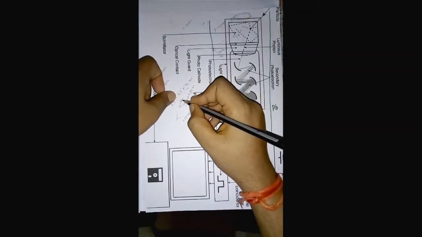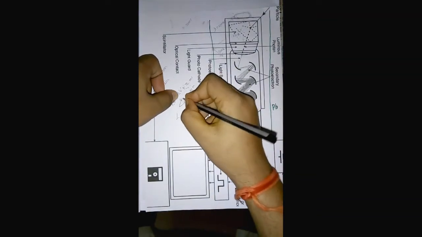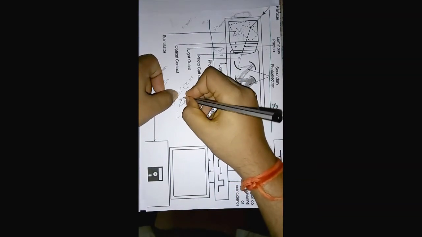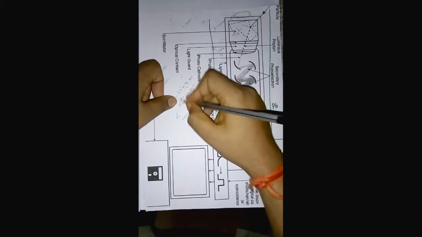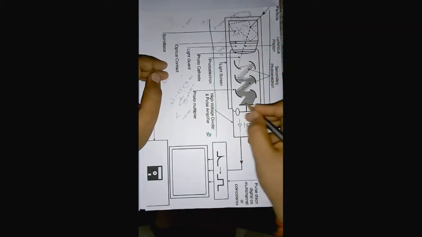But after some time this positron and this electron will come to a lower excited state by emitting some energy and recombine with an electron. Okay, and this energy is going to my final process. All right.